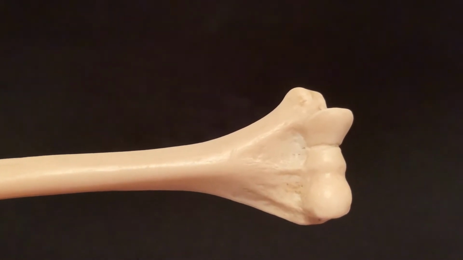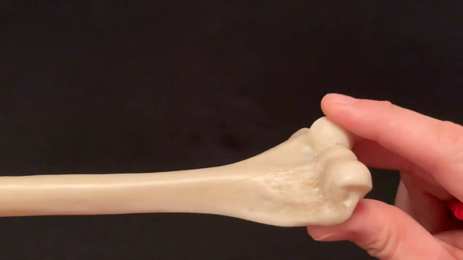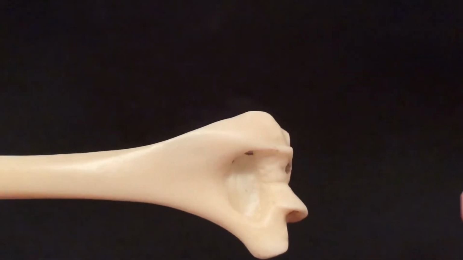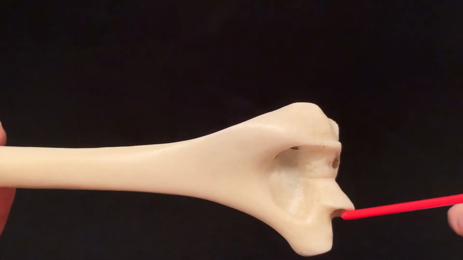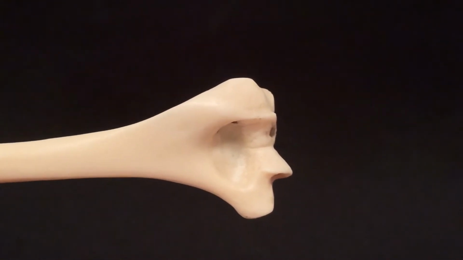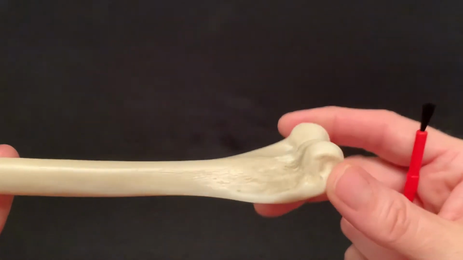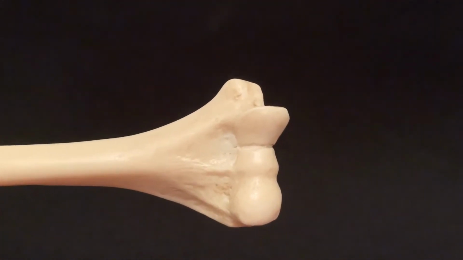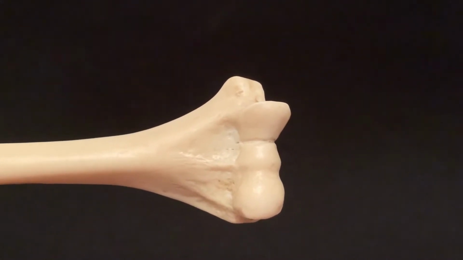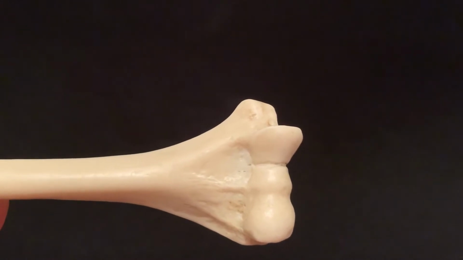Now both of these structures are visible on the anterior side of the humerus, but if I turn this around so we're looking at the posterior side, you notice that now we can only see the trochlea. The capitulum is no longer visible here on the posterior side. So these two structures articulate with parts of the radius and the ulna. There are small fossa above each of these structures on both the anterior and the posterior side.